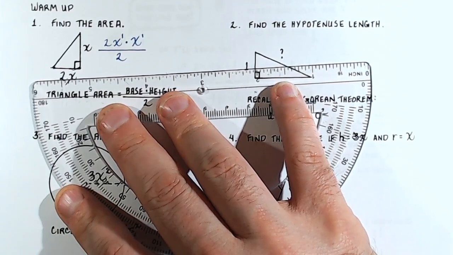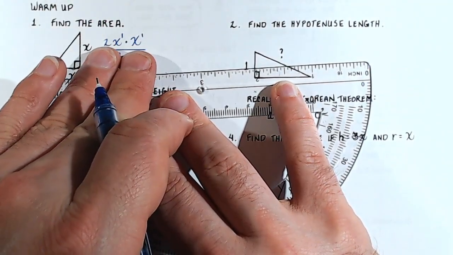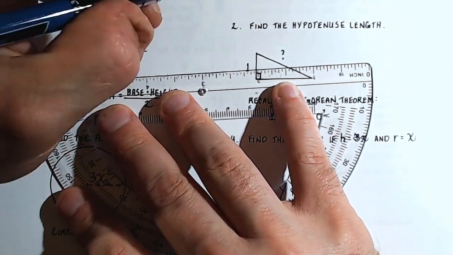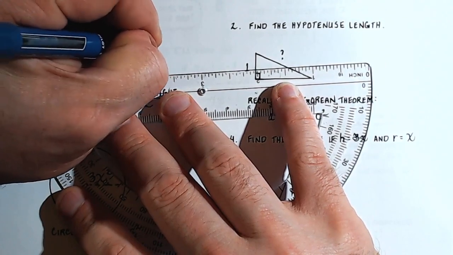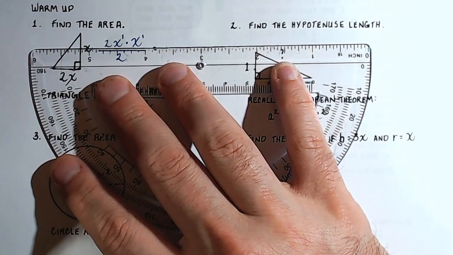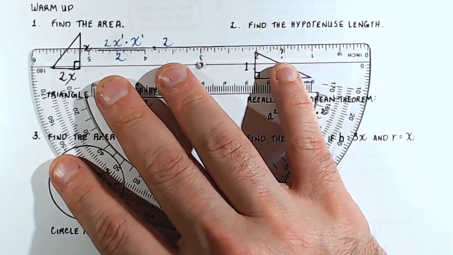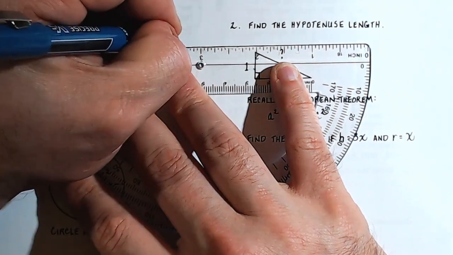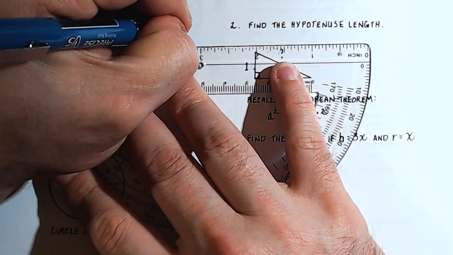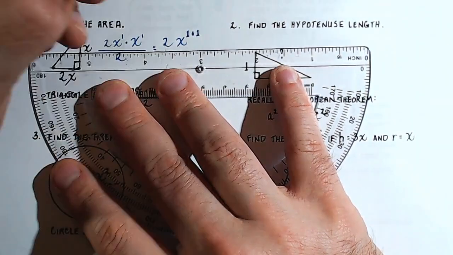Both of the x's have an exponent of 1, and when we multiply two variables where the bases are the same, we add the exponents. So this is equal to 2, we didn't do anything with the 2 just yet, x to the 1 plus 1 power, all divided by 2.